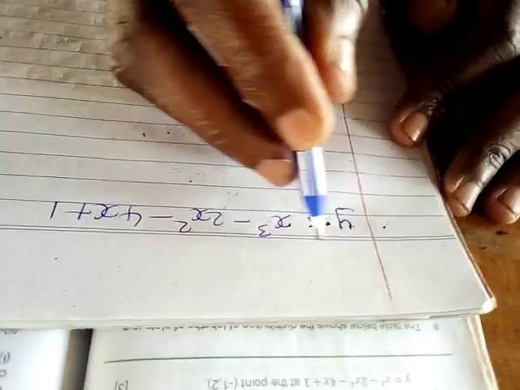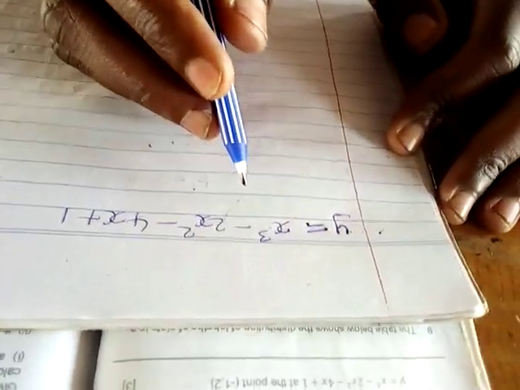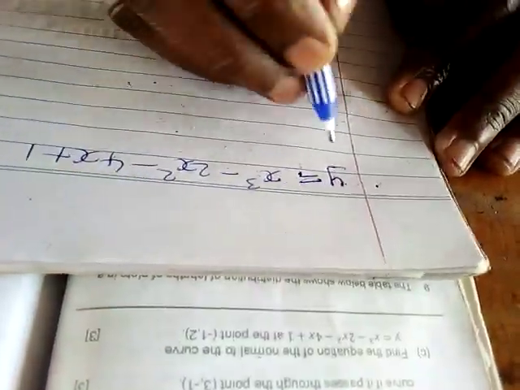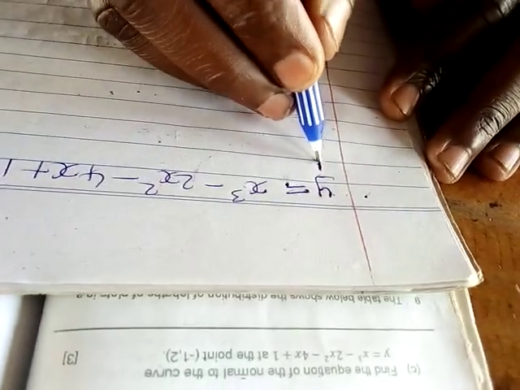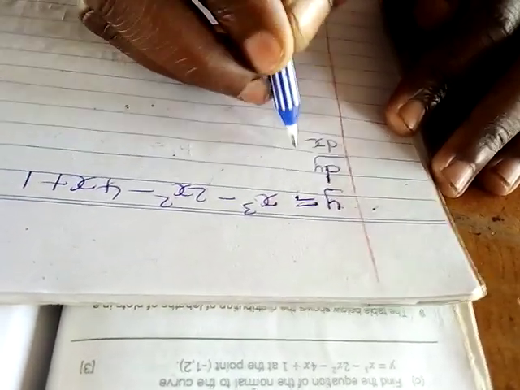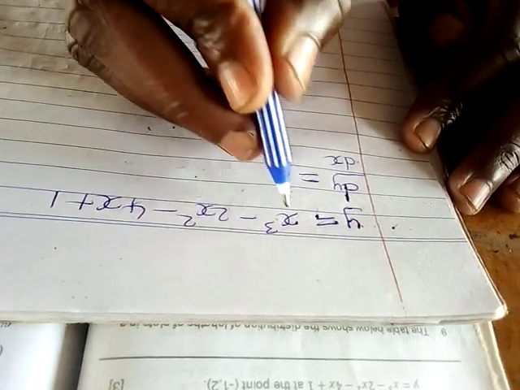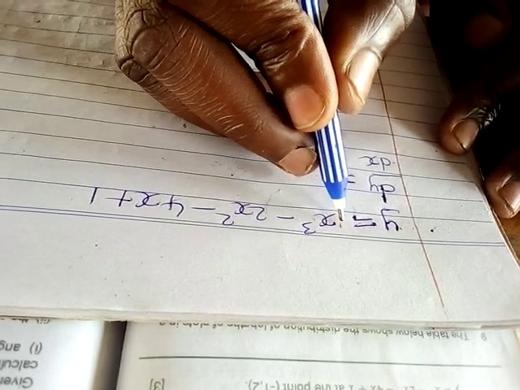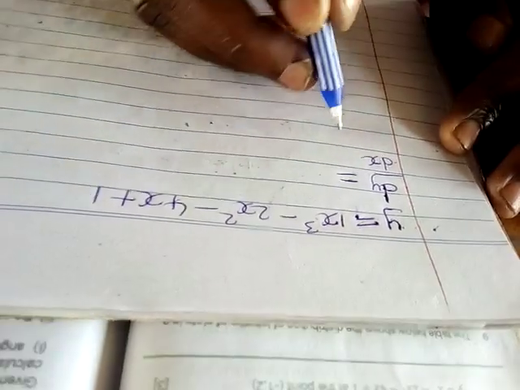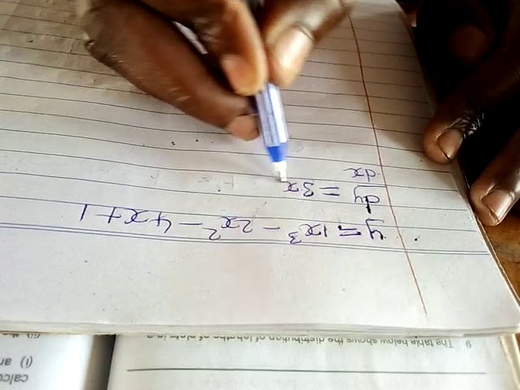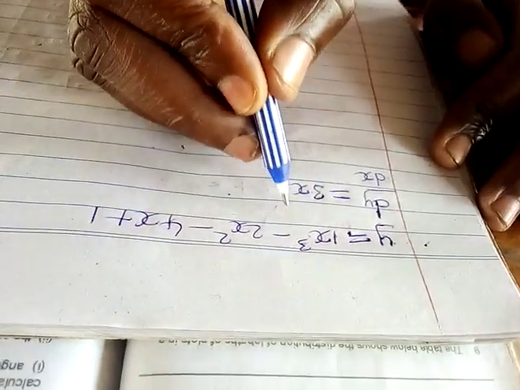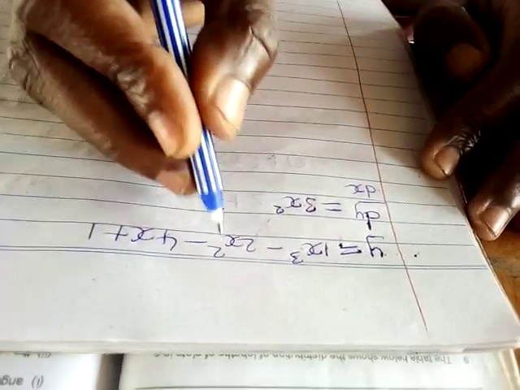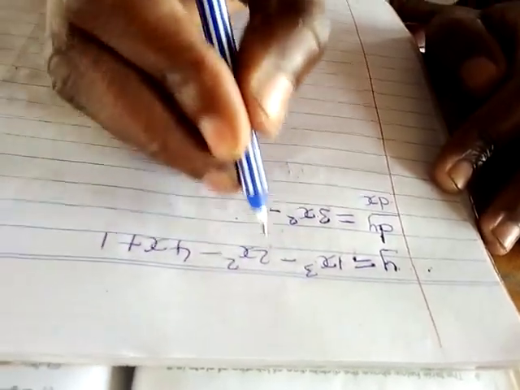So how do we find the equation of the normal to the curve? That is what we've been asked here. So we find dy dx. dy dx of x power 3: this is, of course, what is in front of x. There is 1 here. 3 times 1 is 3x. Then 3 minus 1, you get 2. Then the next term is negative 2 times 2, which is 4x.